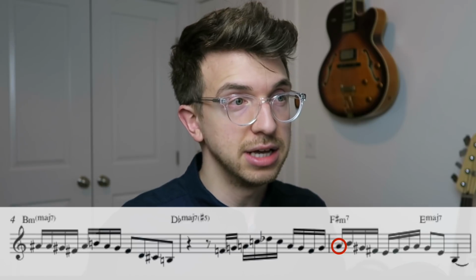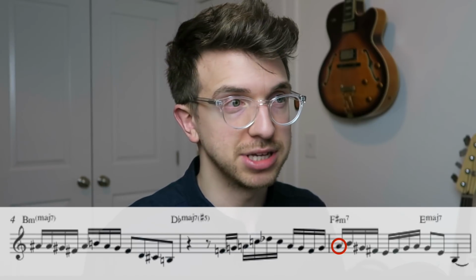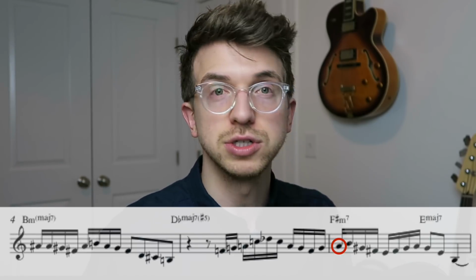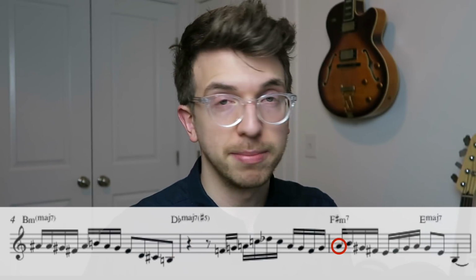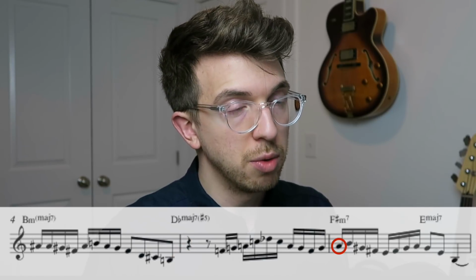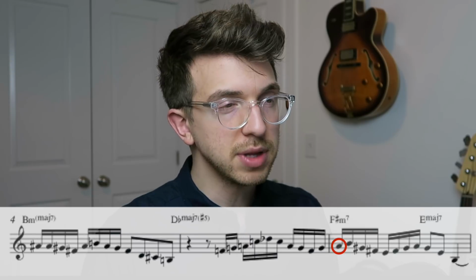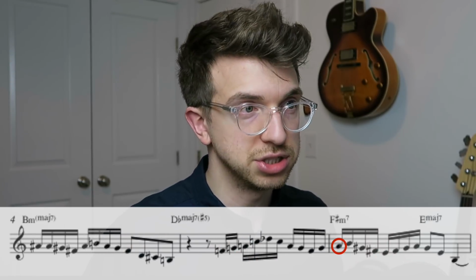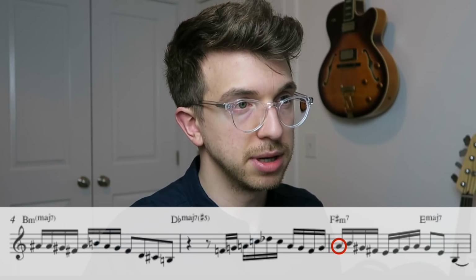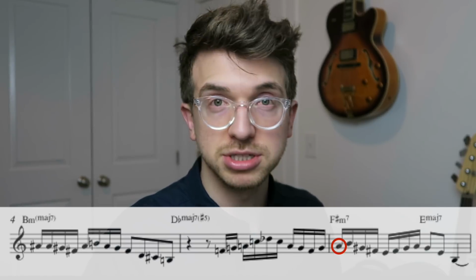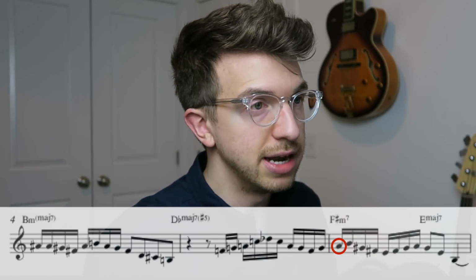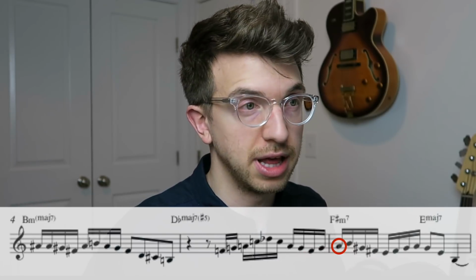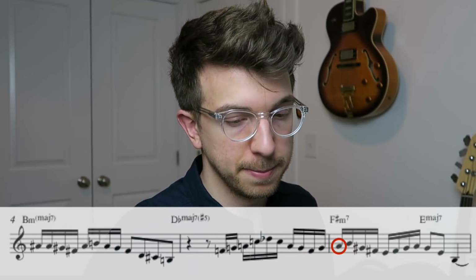The A is the sharp 5 on the D flat major 7 sharp 5 chord, and the A is also the third on the F sharp minor 7 chord. So what I've done here is I've used that third as a way to connect those two disjunct chords. If you see on the first note of the F sharp minor 7, I have that A there, and it's a really smooth continuation of the line that I've played previously.